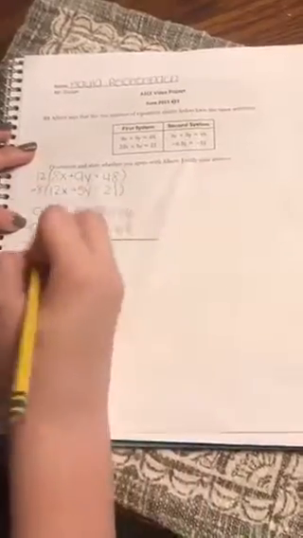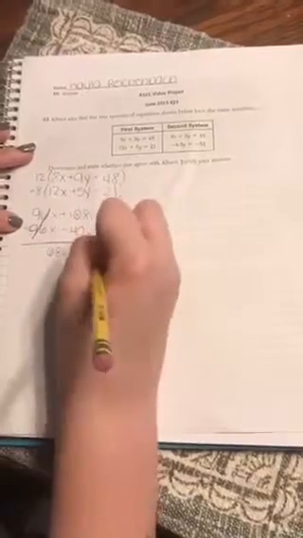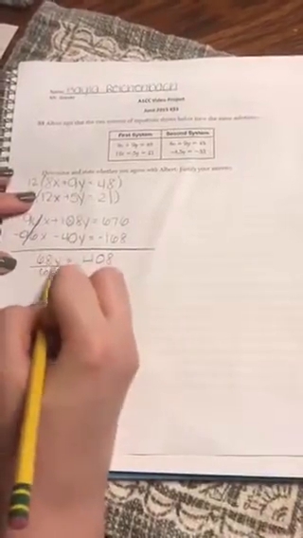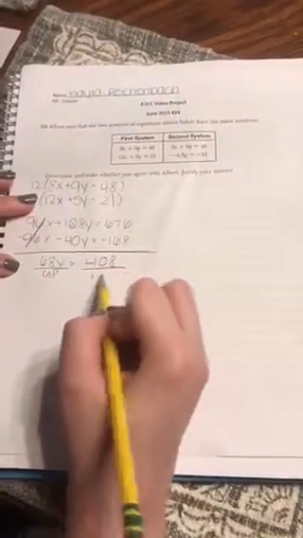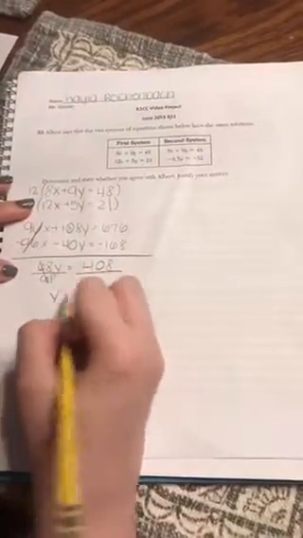108y, and that equals 676. And the bottom, you get -96x minus 40y equals -168. The x's cancel out, and then you're left with 68y equals 408. So now you want to get y alone, so you have to divide 68y by 68 and 408 by 68. The 68's cancel out, and you get y equals 6.